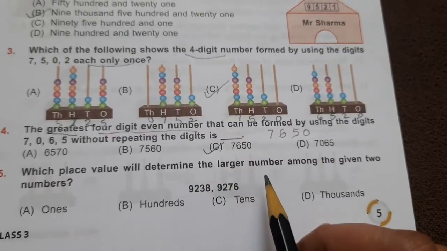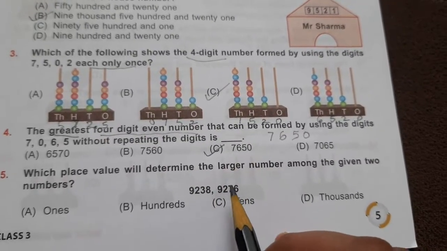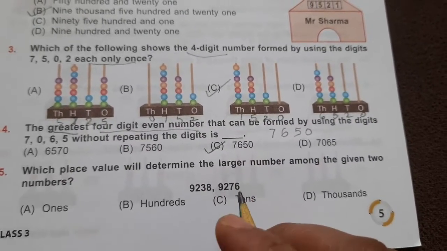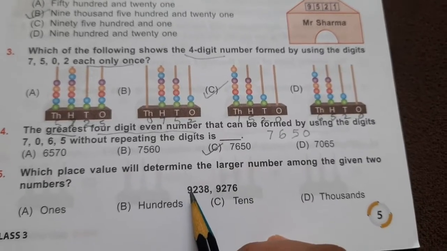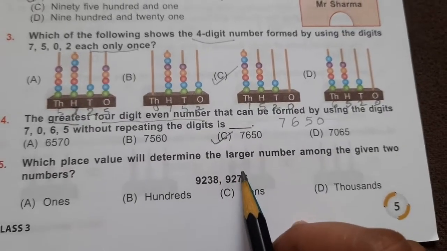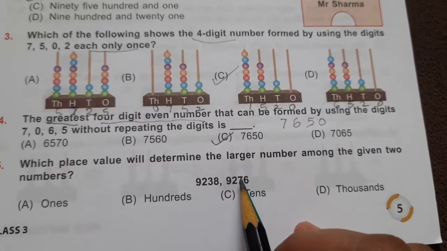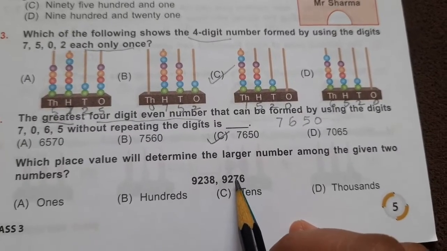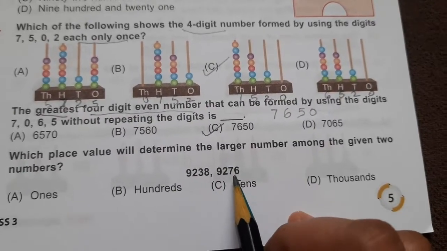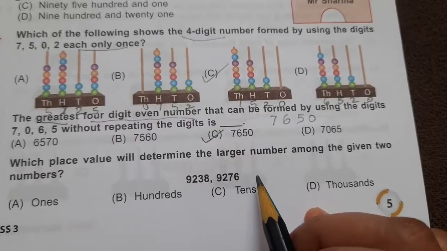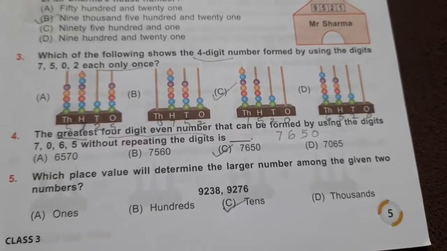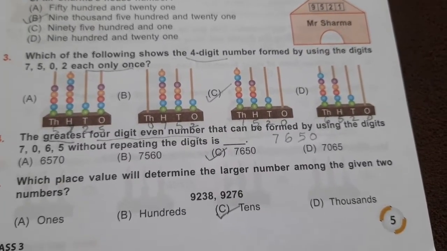So in this particular question, the digit at tens place will determine which one is going to have the larger value and which is going to have the smaller value, because the digits in thousands and hundreds place are the same, and hence the digit at tens place will decide. So 7, which is at tens place over here, is going to be the greater number because 3 at tens place is less than 7, and hence the answer to this question should be tens place, which is C. Please tick it and transfer all these answers to the OMR sheet.